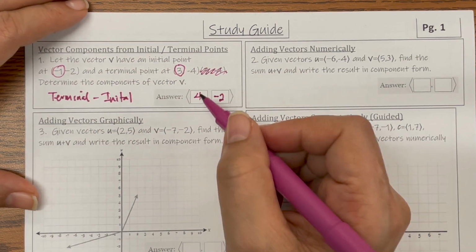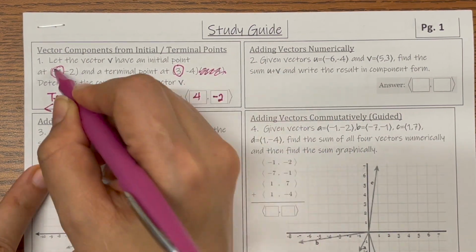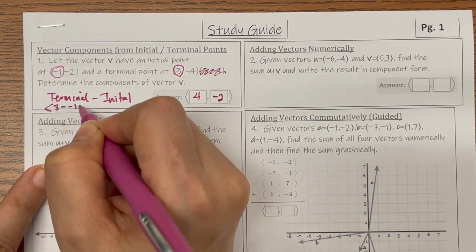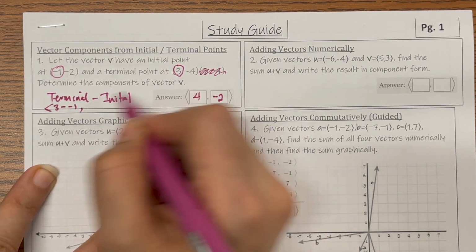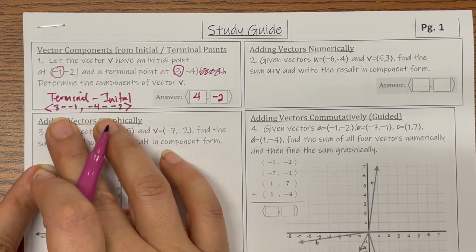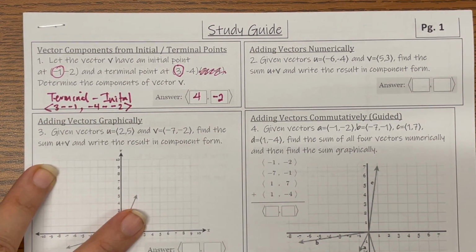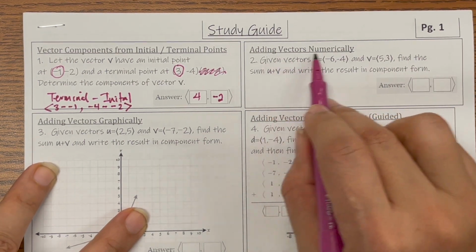So again, just make sure, if I write it down, how about that? So this will be 3 minus -1. And then the second point will be -4 minus -2. And you could just use a calculator so that you don't get it wrong because of notation, adding, subtracting. All right, number 2, adding vectors numerically.